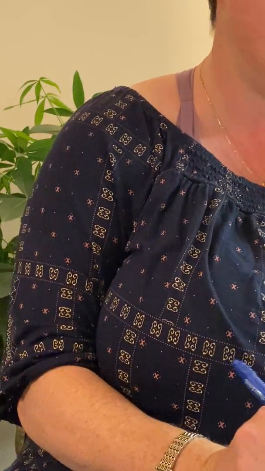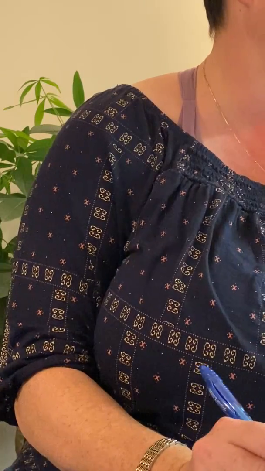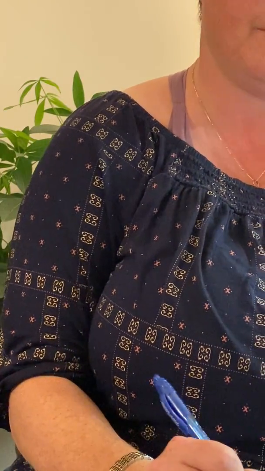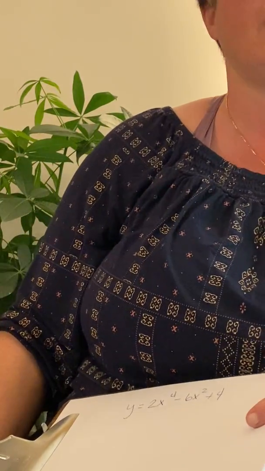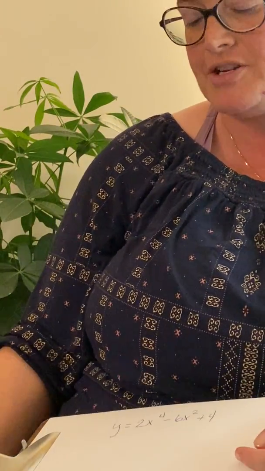Y equals 2x to the 4th minus 6x squared plus 4. I want you guys to find the critical values and tell me what they are. Are they maxima, minima, or points of inflection?